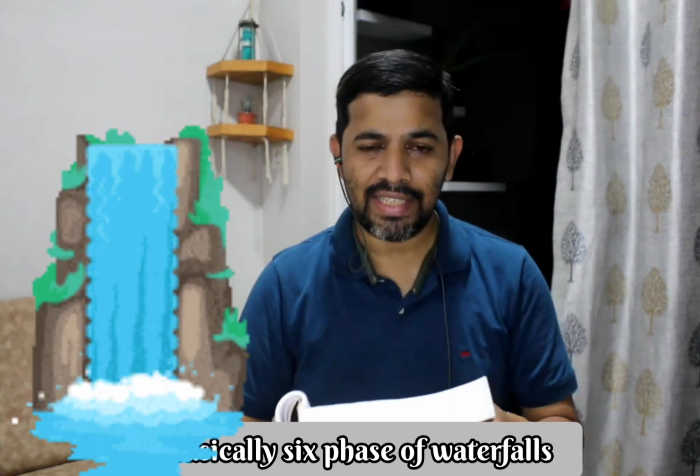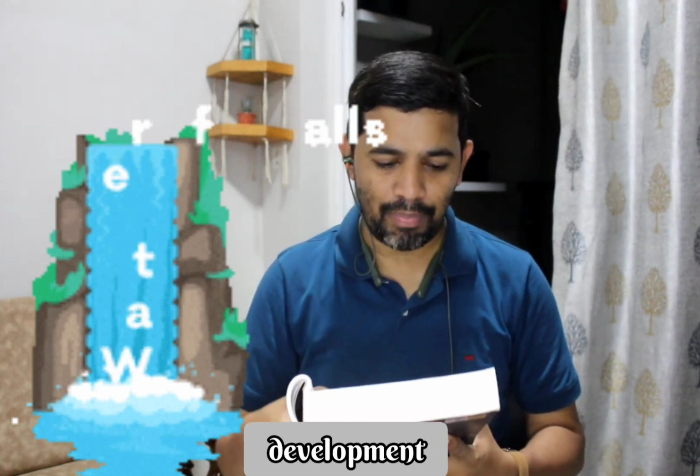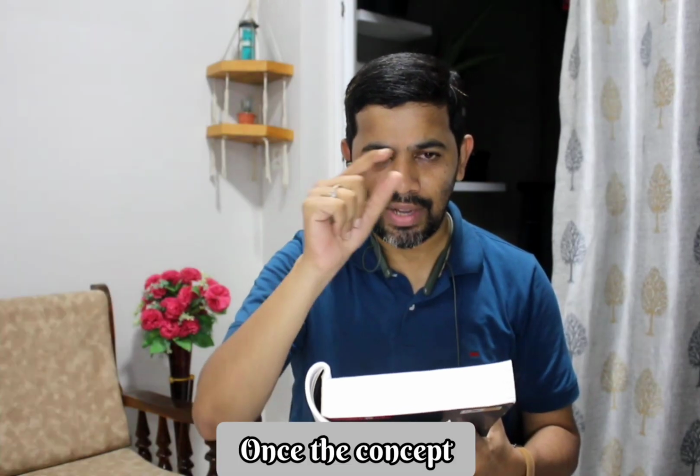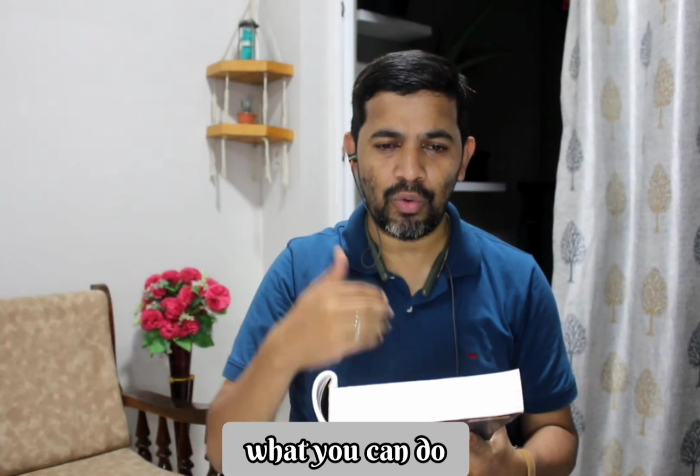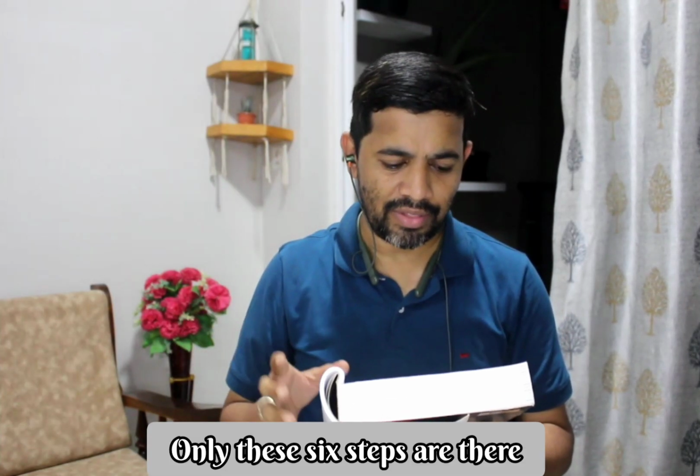So basically, six phases of waterfall. The waterfall approach in software development has been given as: number one, concept phase; number two, requirement phase. Once the concept and requirements are there, you can start the design phase, and then construct. You can call it pilot phase, test phase, deploy phase. Only these six steps are there.